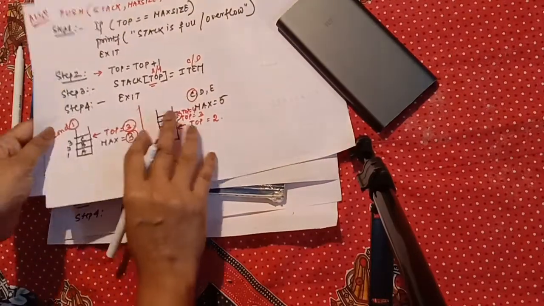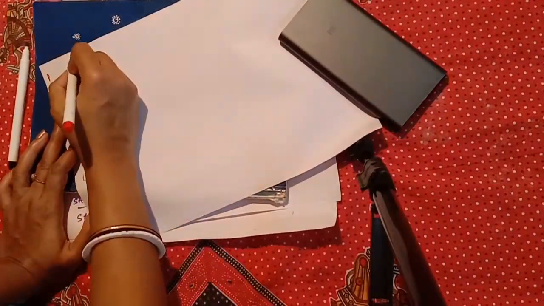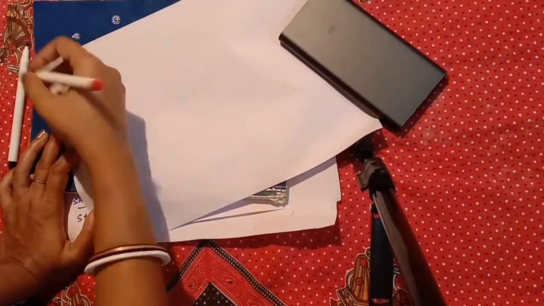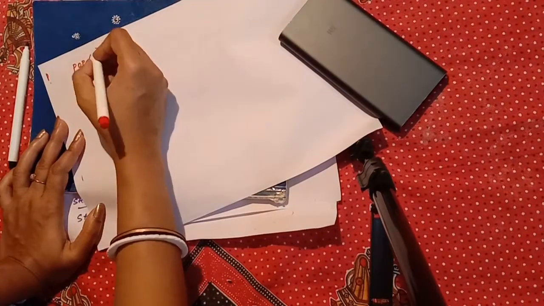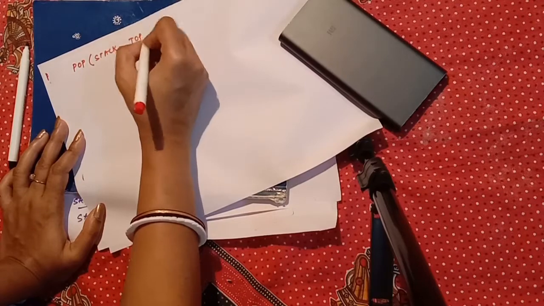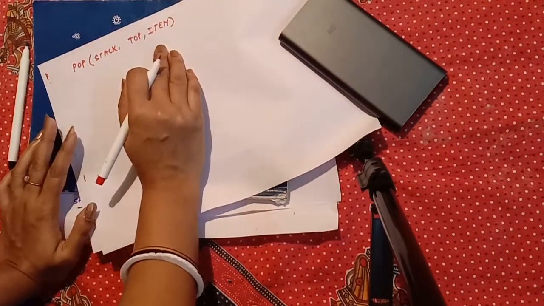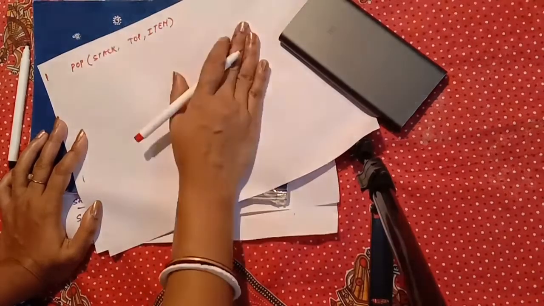Now let us check another algorithm, that is pop. Pop means to delete. To delete, we require a stack, we require top, and we require item. Here we don't require the max size because we don't need to know the value of max size for deleting any element.